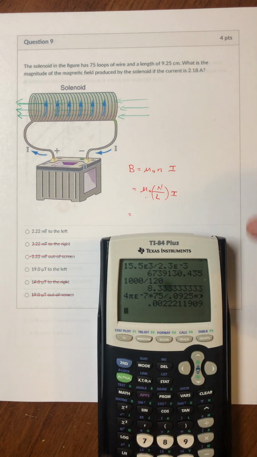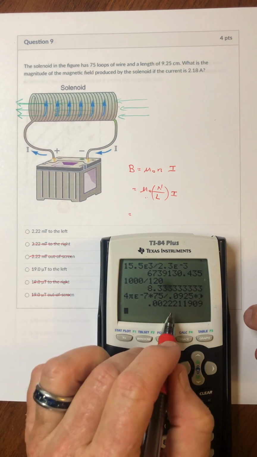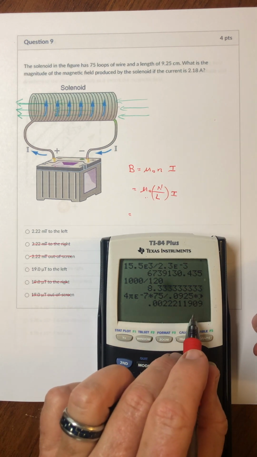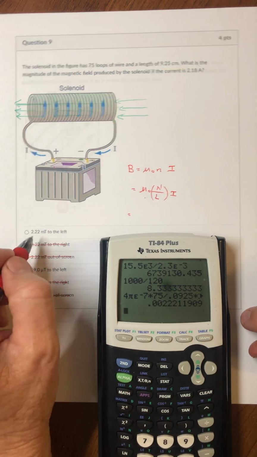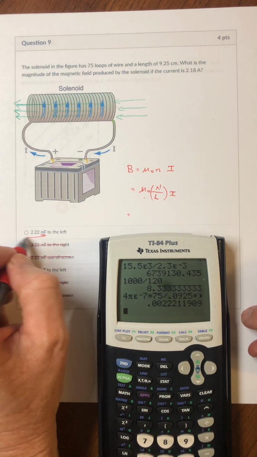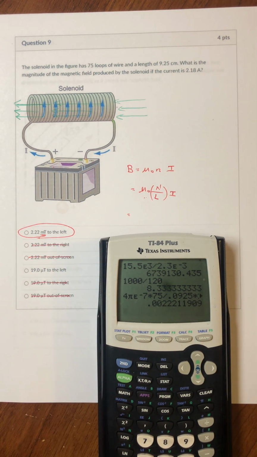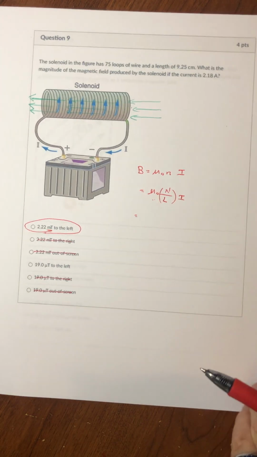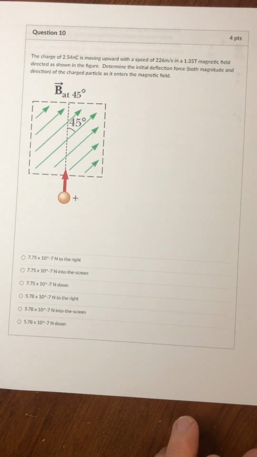If all that comes out well, I'm looking at 2.22 times 10 to the minus 3. And 10 to the minus 3 is milli, so 2.2 milliteslas to the left should be the correct answer for the solenoid.